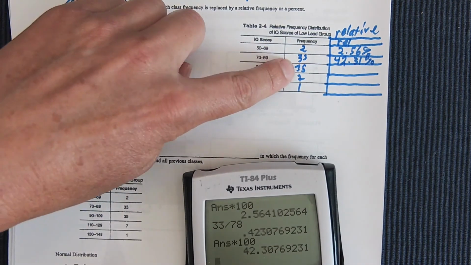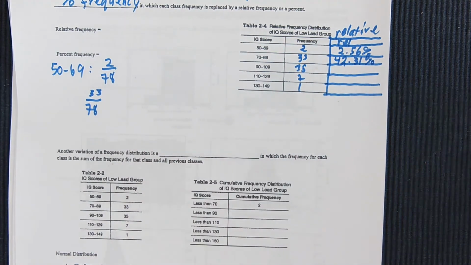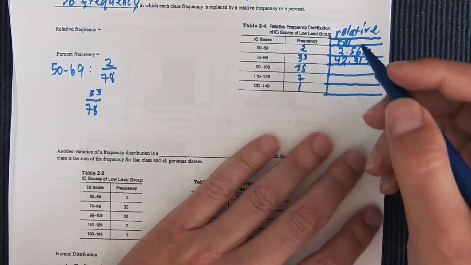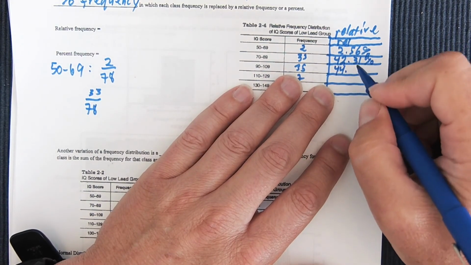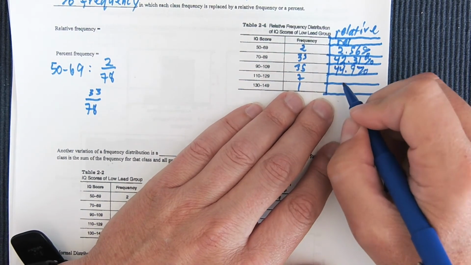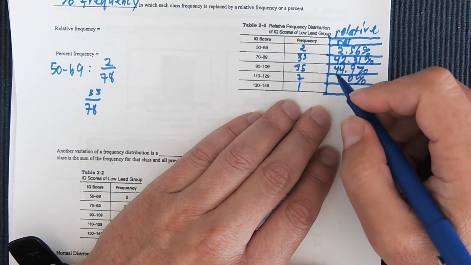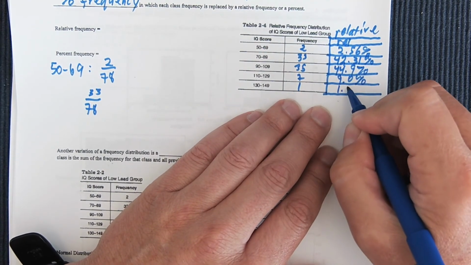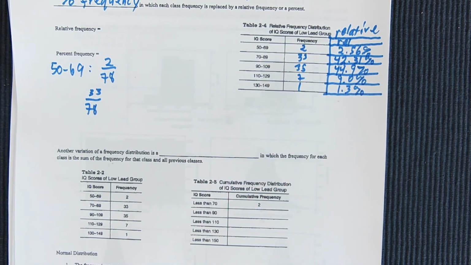So next up is going to be 35 over 78, 7 over 78, and 1 over 78. To save time with the video, I'm just going to write them in. This is 44.9%. This is 9.0%. You, of course, should be verifying all of these with your calculator. Don't trust me. 1.3%. And there's our relative frequency distribution table.